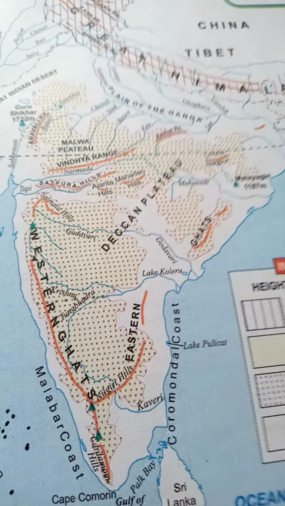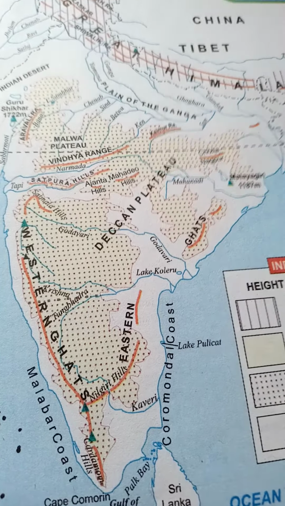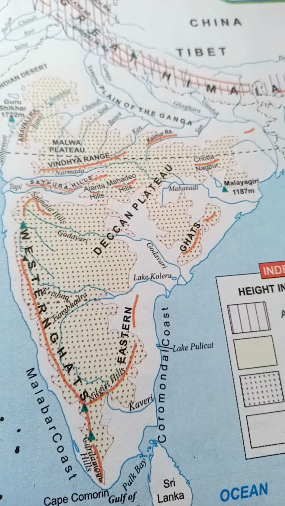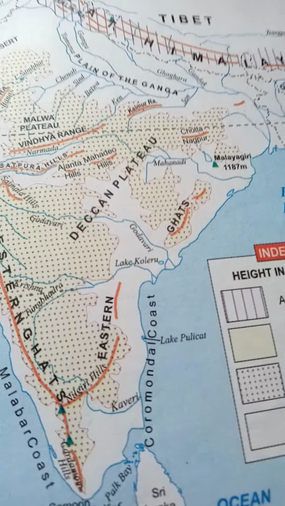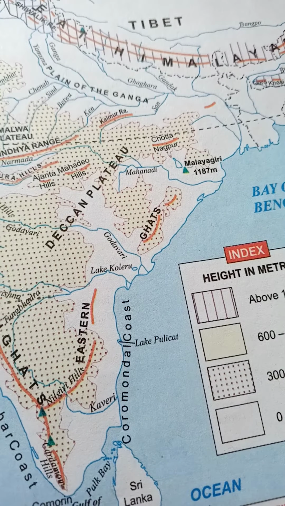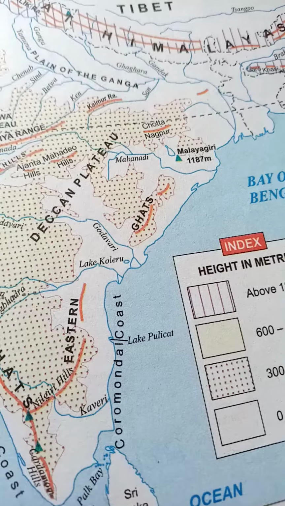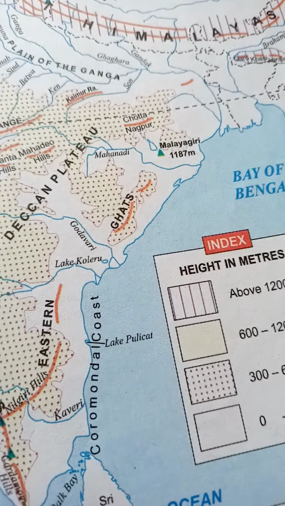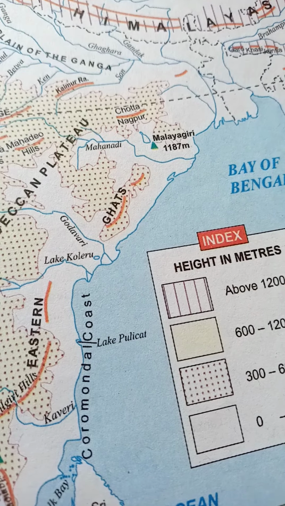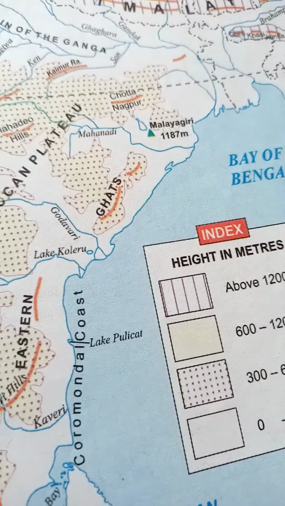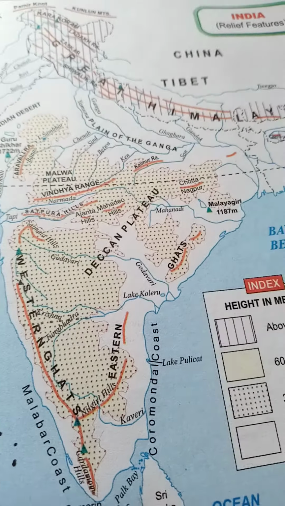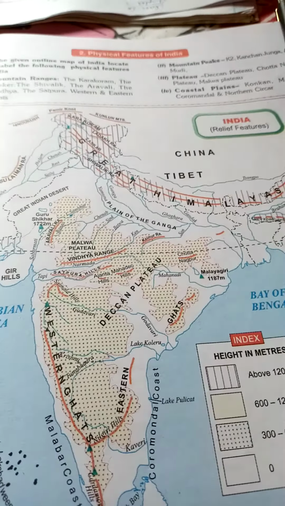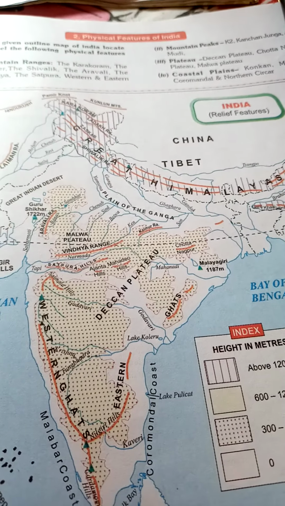Now we'll talk about Deccan Plateau. It is a triangular landmass, lies to the south of river Narmada. The Satpura range flanks its broad base in the north, while the Mahadev, the Kaimur hill and the Maikal range form its eastern extension. The Deccan Plateau is higher in the west and slopes gently eastward.